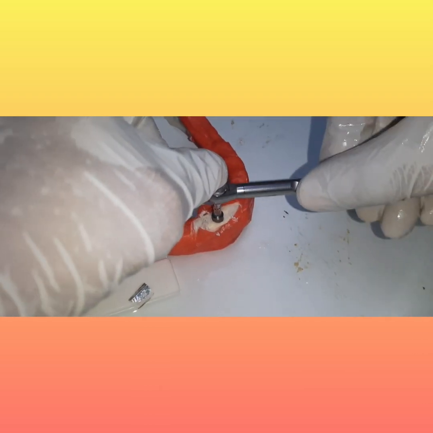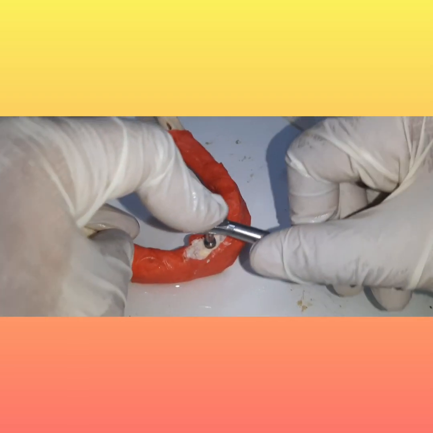And I'm going to place this ratchet over the driver like this, and then I'll be placing the implant inside this. With the help of the ratchet, I'll be tightening the implant like this.